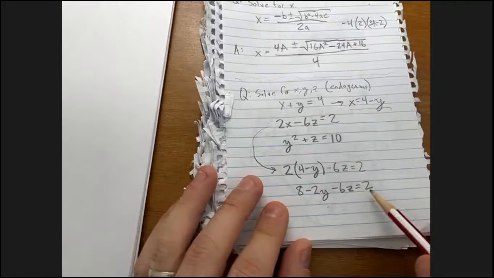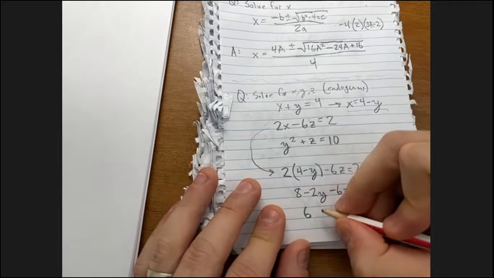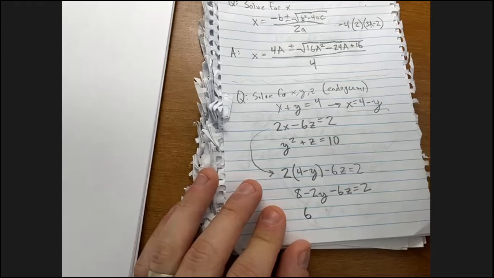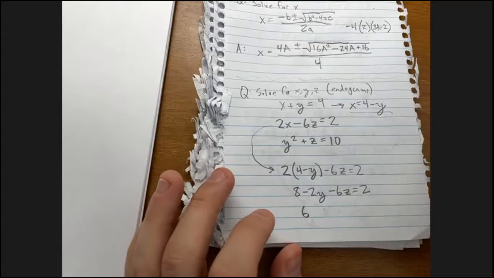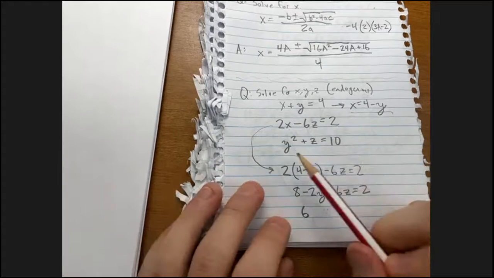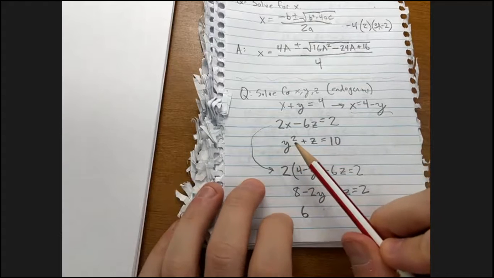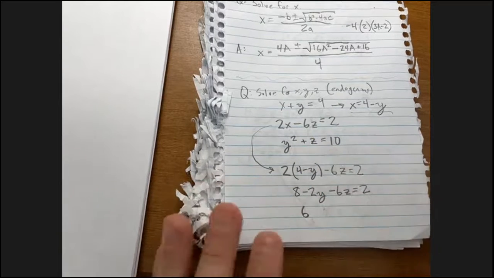I think this will be cleaner if I make everything positive. So I'm going to subtract 2 from both sides and get 6. I'm going to add, you know what, I'll leave one of them. How about? I'm going to look ahead and say, which one of these am I going to want to solve for? It's z. I'm going to want to solve for z. I think just so that way I don't have to square it. If I solve for y, then I'd have to square it, and that's a little bit extra work. I'd rather not. So I'm going to solve for z.